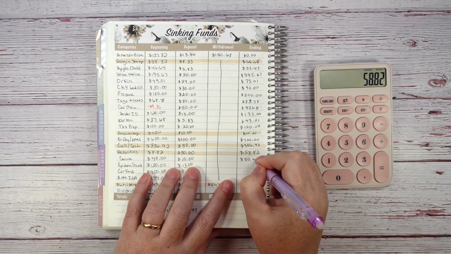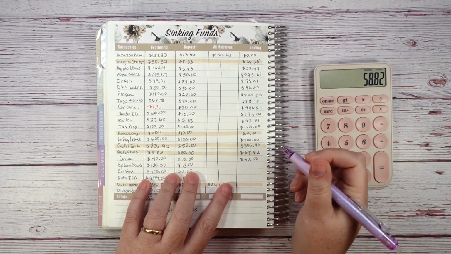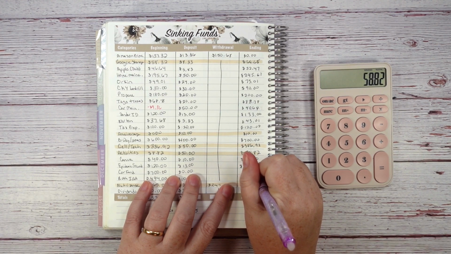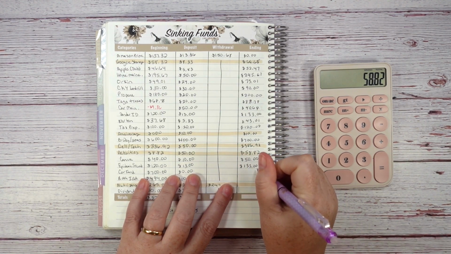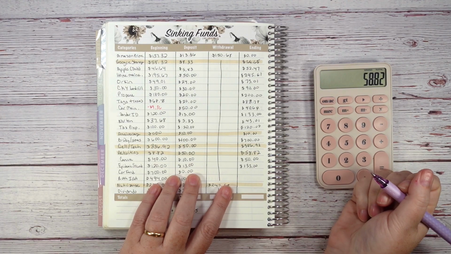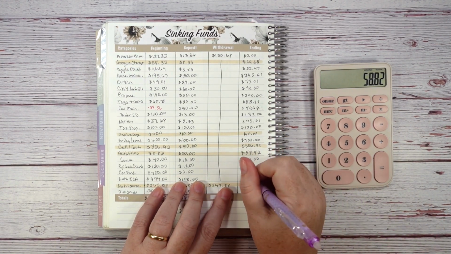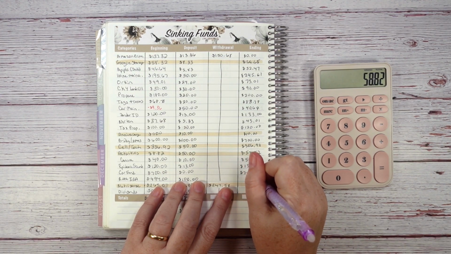$50 is where we're at. That's not due until April. Epidemic Sound is the other one, so that's $133. That one is also coming due at the end of October, so that will be paid next month. And then car fund is sitting at $700 here.